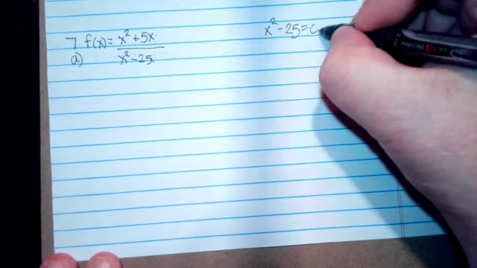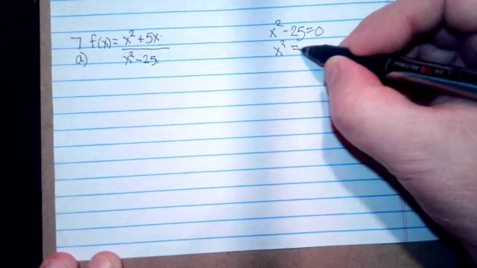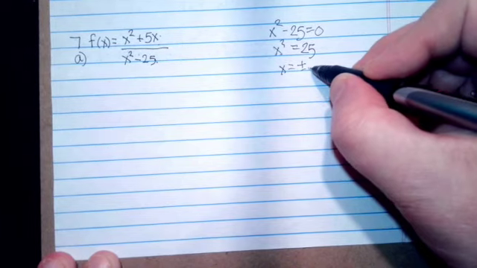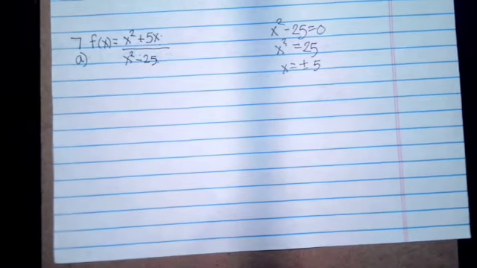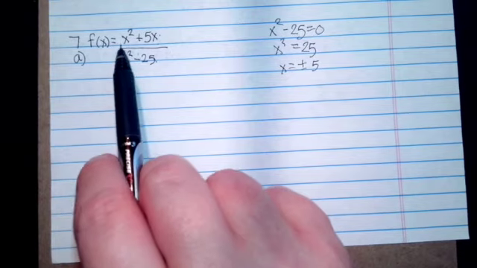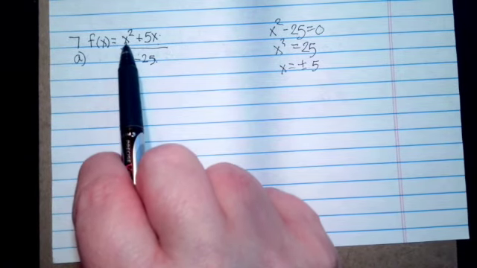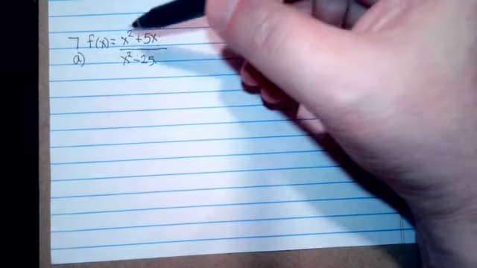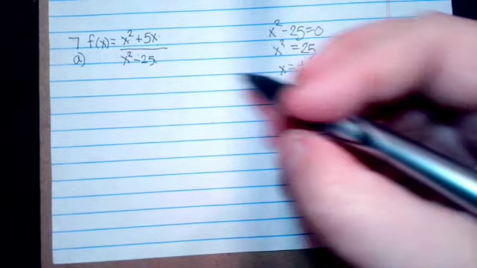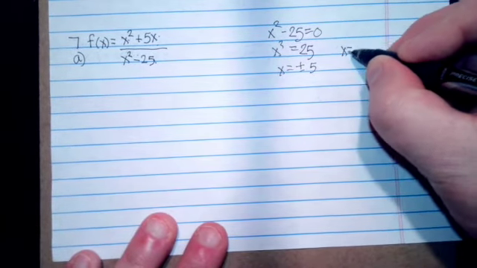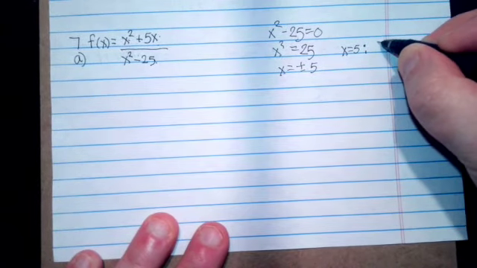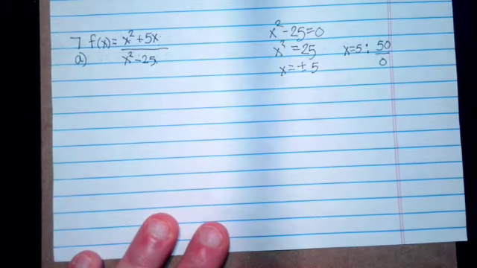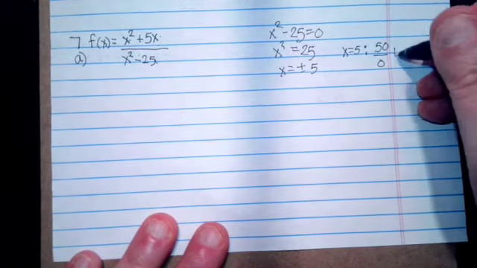Set the denominator equal to 0. That'll solve pretty quickly. x squared minus 25 equals 0, x squared equals 25, x equals plus or minus 5. Now, what we're looking for is non-zero in the numerator. So if we substitute in 5, we get 25 plus 25 is 50. So x equals 5 gives us something that looks like this, 50 over 0. The numerator will be 50, the denominator will be 0. We have a vertical asymptote there.